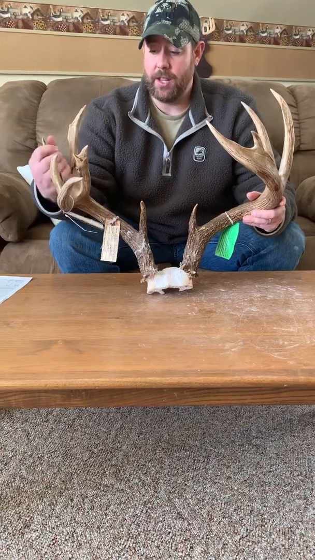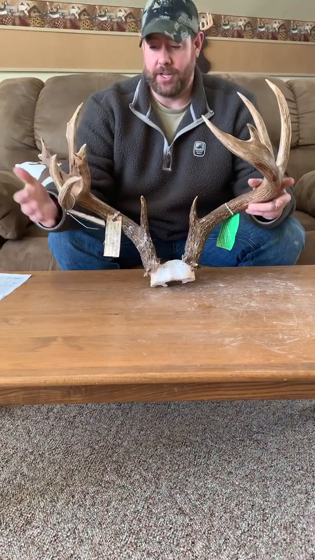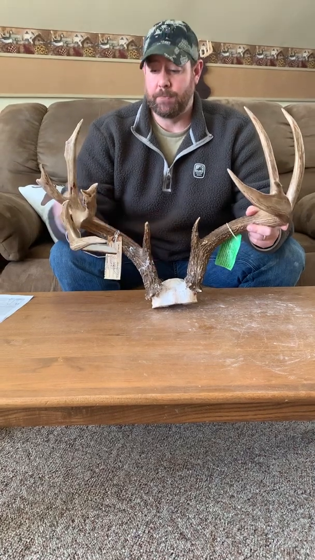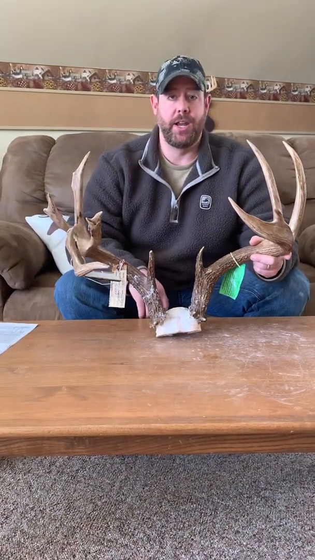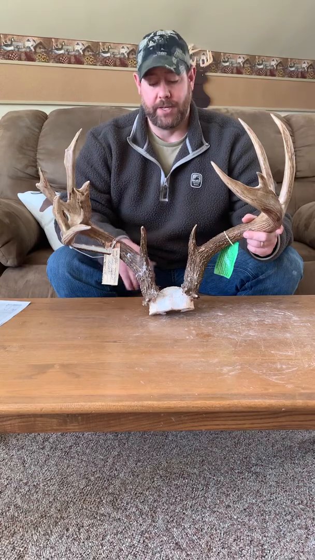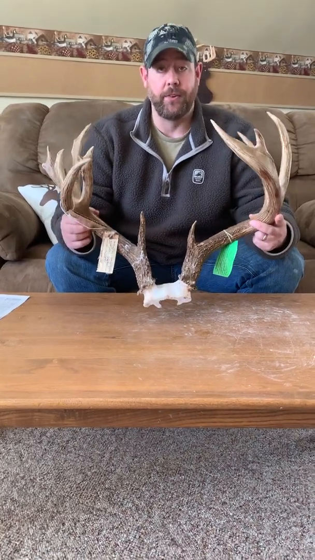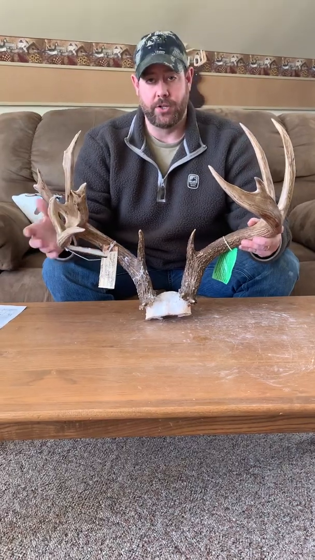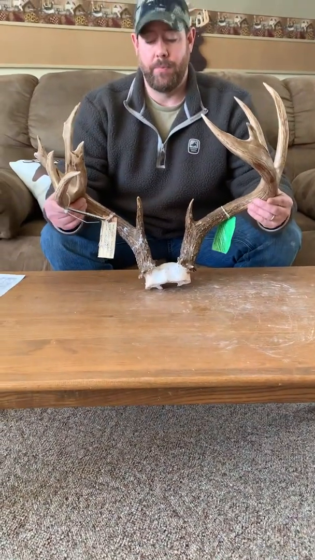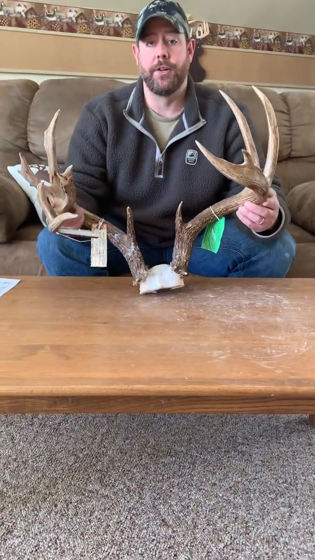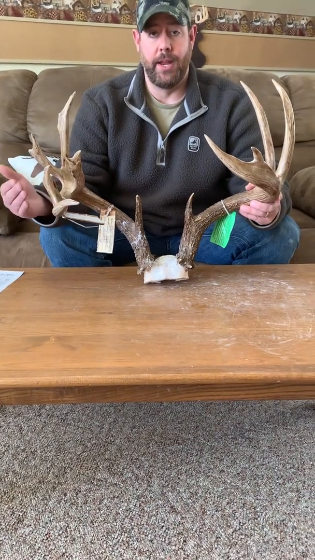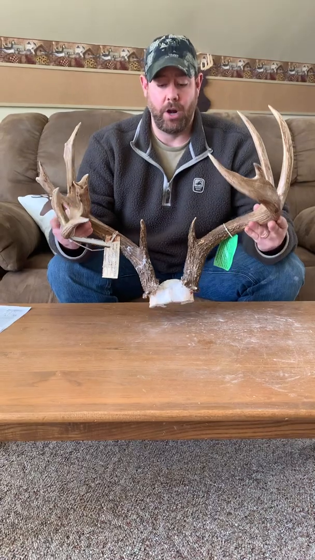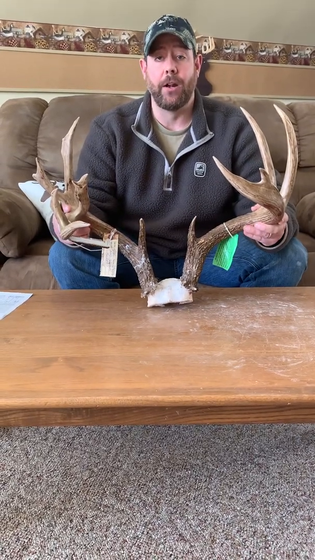If you add the abnormal points after deductions, and this buck came to, let's say, 152, because the minimum for non-typical is 150. So if this buck came to 152 after deductions, that would be a higher percent over the non-typical score than what it scored as a typical. Then that would automatically put this in the non-typical category.